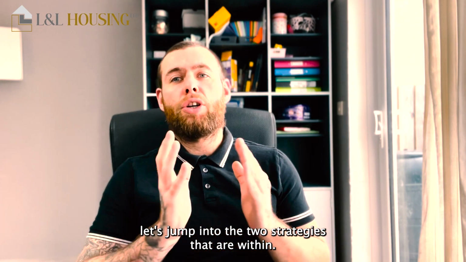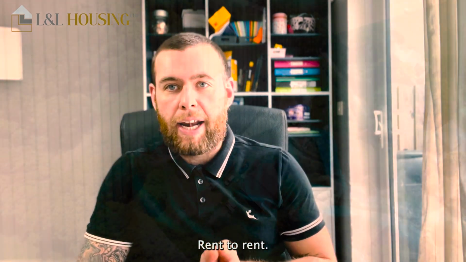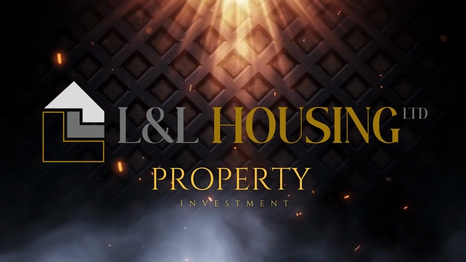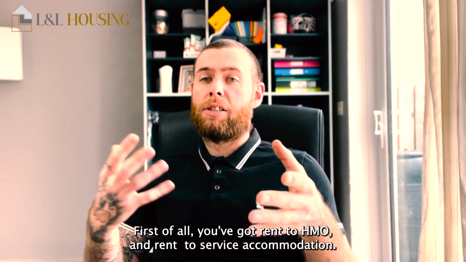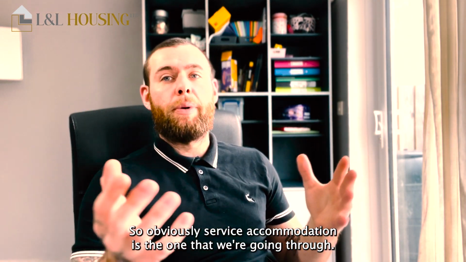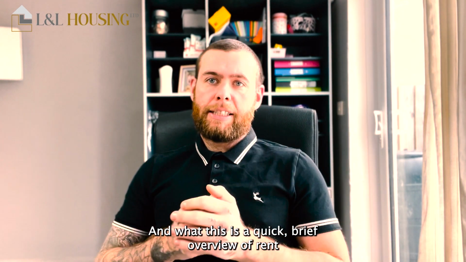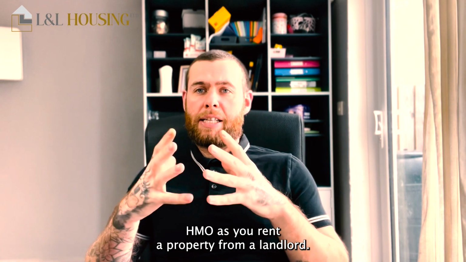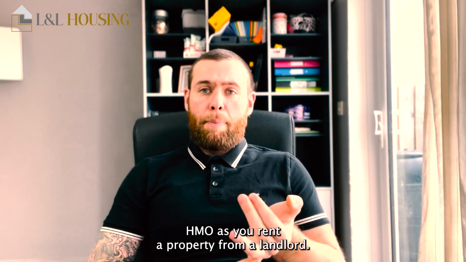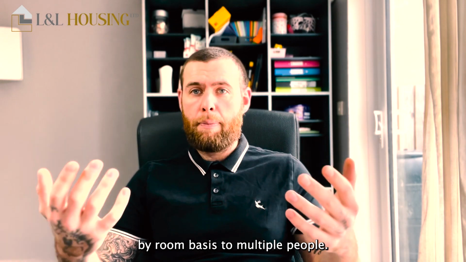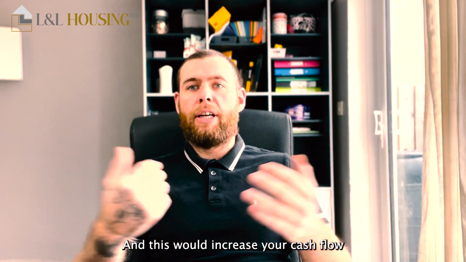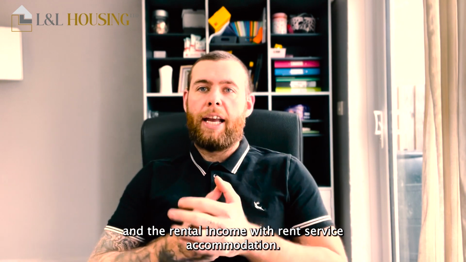Let's jump into the two strategies that are within rent to rent. First of all, you've got rent to HMO and rent to service accommodation. Obviously, service accommodation is the one that we're going through. A quick brief overview of rent to HMO: you rent a property from a landlord, then you rent the rooms out on a room by room basis to multiple people, and this would increase your cash flow and the rental income.